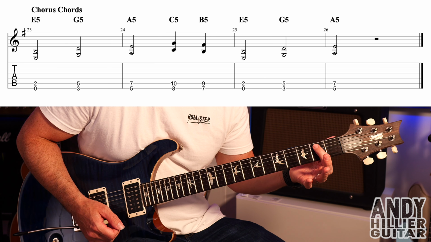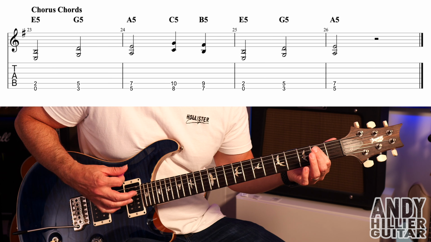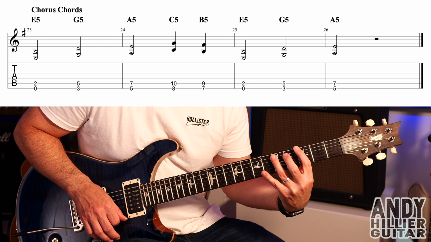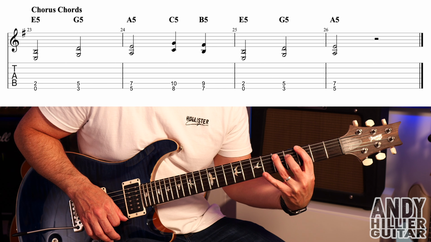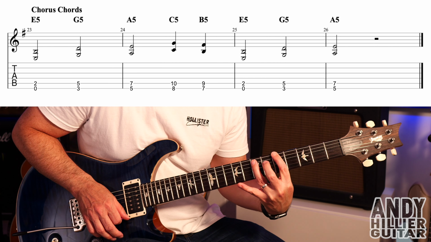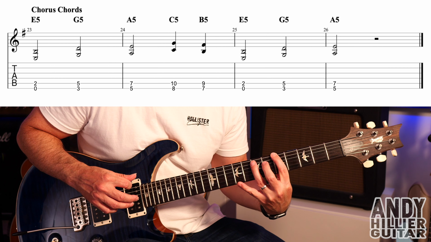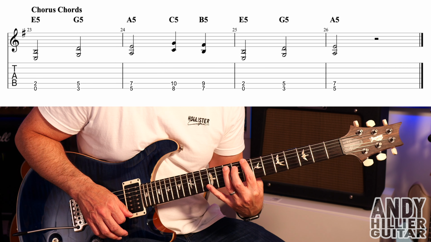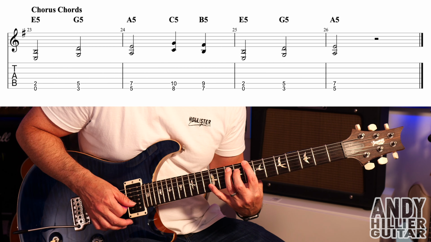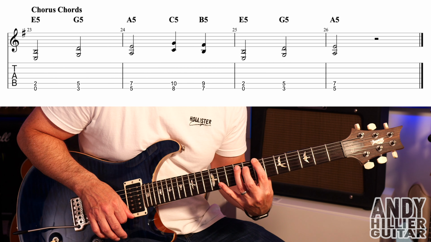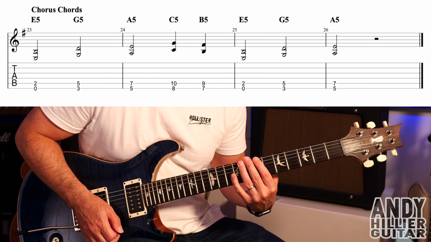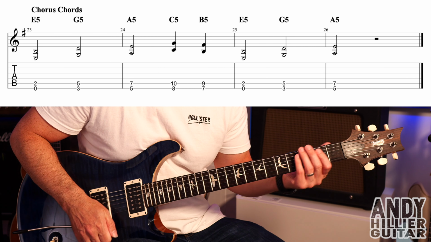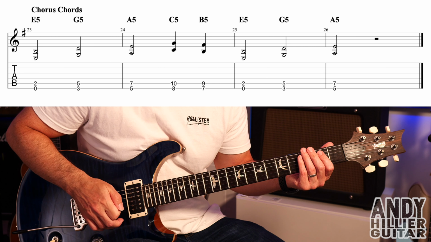So that's an E power chord, open E and A2, lasts for 2 beats. Then a G power chord, so E3 and A5. Then an A power chord, E5 and A7. Up to a C power chord, so E8 and A10. Then back to a B power chord, E7 and A9. The C and the B only last for a beat, so bars 23 and 24 go.